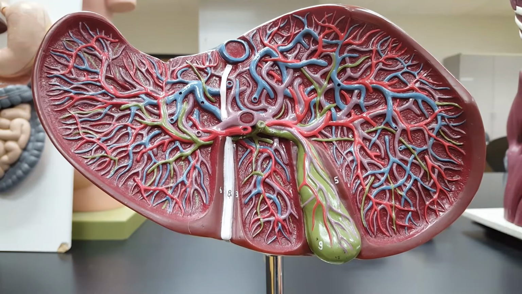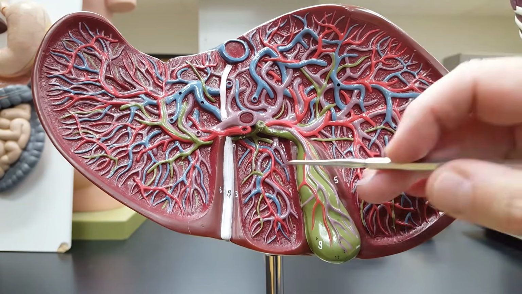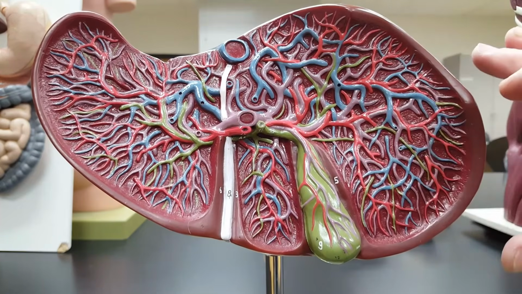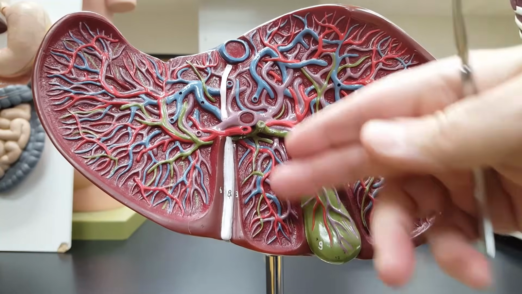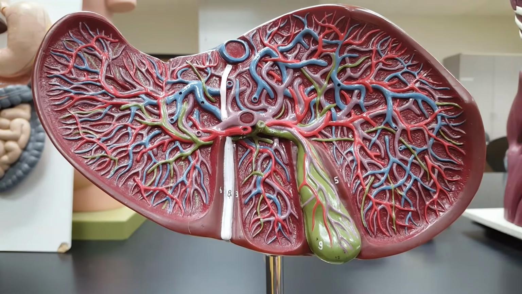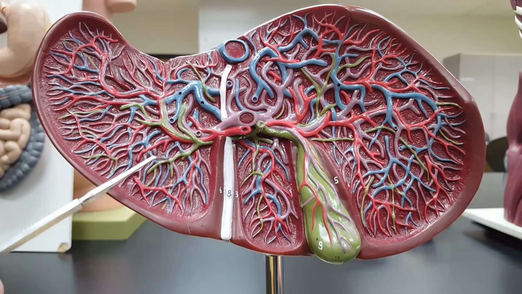Now, some of my colleagues will gripe at me when they see this video and they'll say, oh, you can't name it like it's all one. I just did. So, all these ducts over here in the right lobe, right hepatic ducts, which continue to merge into bigger and bigger ones. Over here on the left side, I see what? Left hepatic ducts. These are the green ones, everybody.